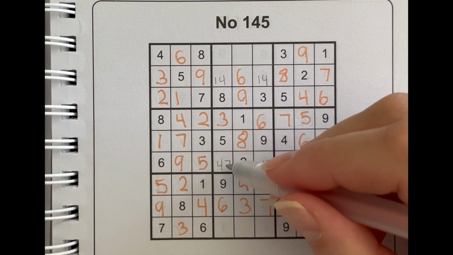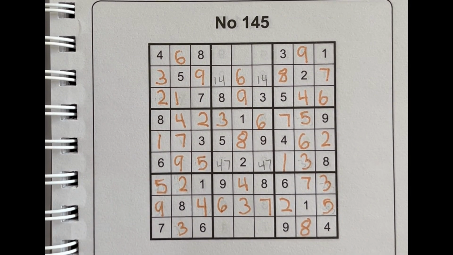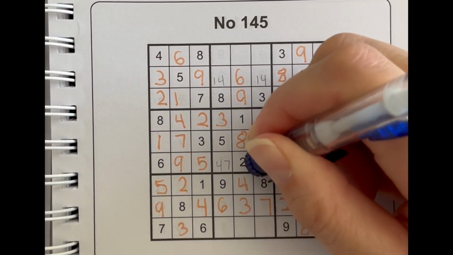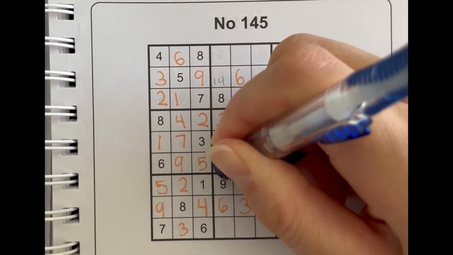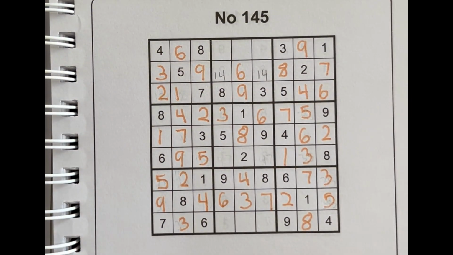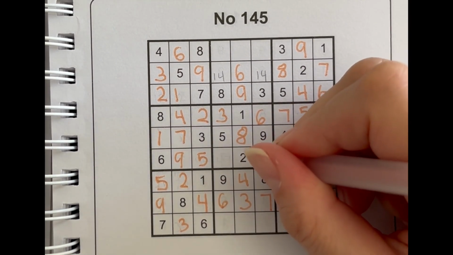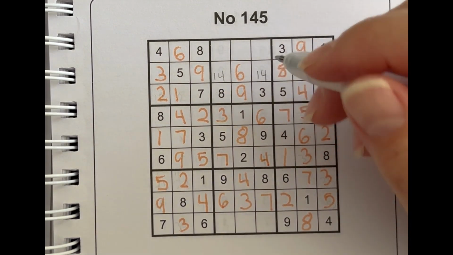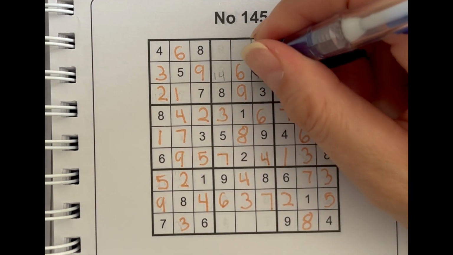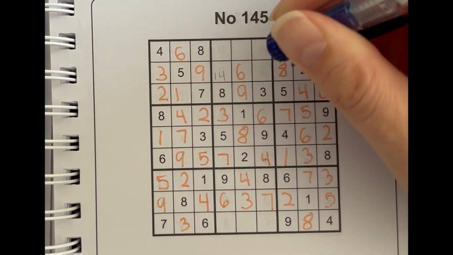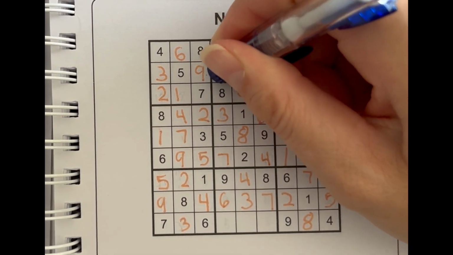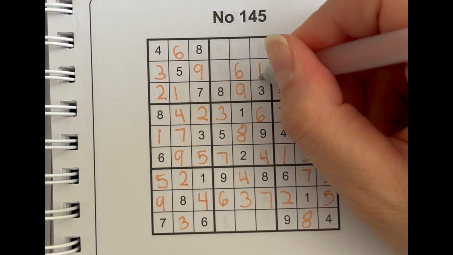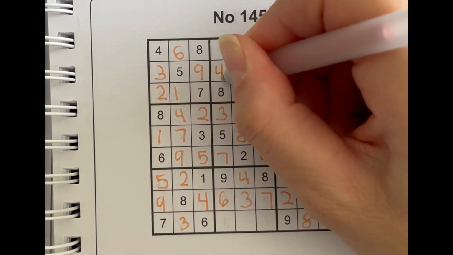This is a 4, and this is a 7. So this is a 4, and this is a 7. So 4, and 7. And with this being a 4, that's a 1. This is a 1. And this is a 4. So 1, 4.